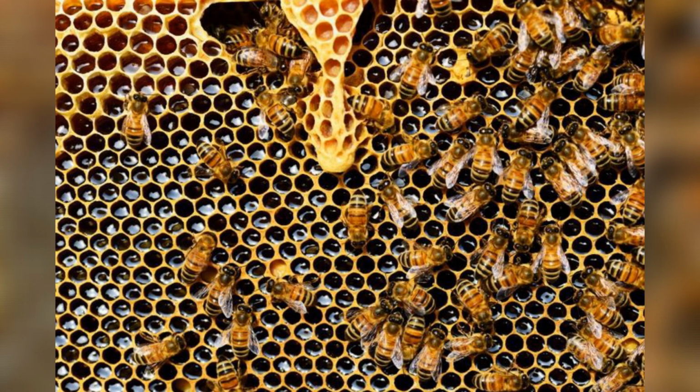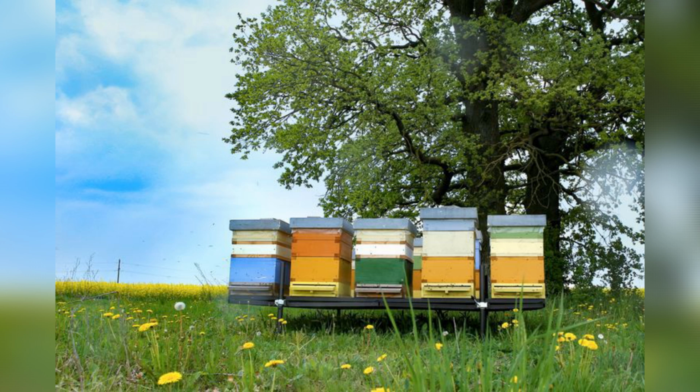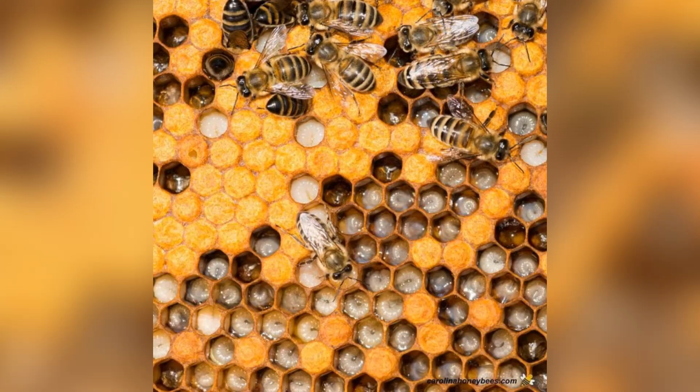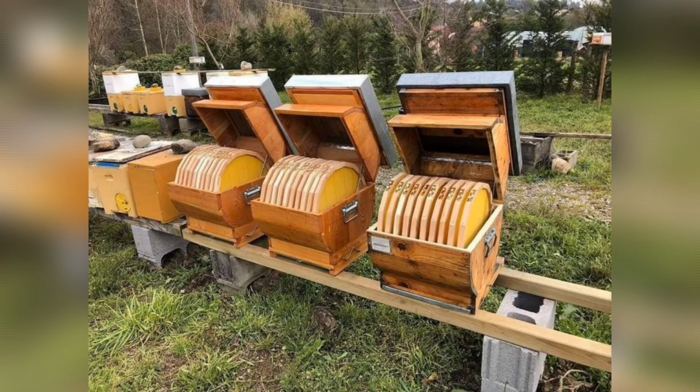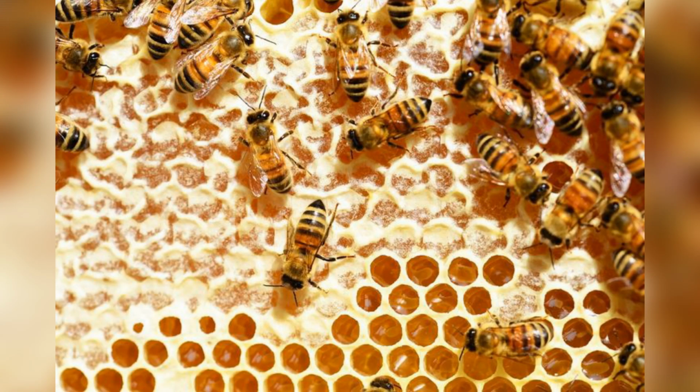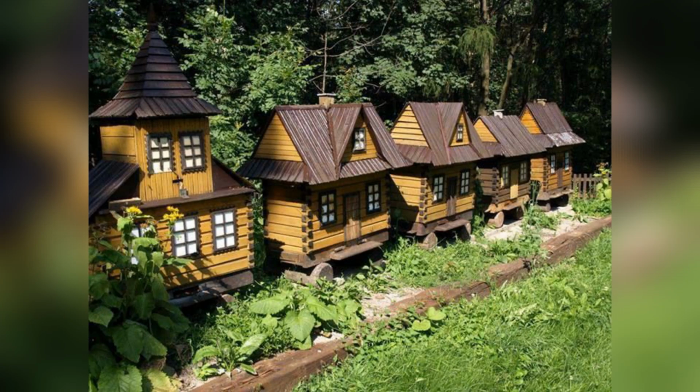2. Hive types. There are several types of hives used in beekeeping. First, Langstroth hive, most common. Stackable boxes with removable frames. Allows easy honey extraction. Second, Top bar hive. Horizontal design with individual bars instead of frames. Encourages natural comb building. Third, Warre hive. Vertical structure resembling a hollow tree. Less maintenance but harder to harvest honey.